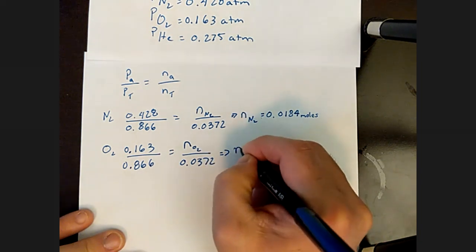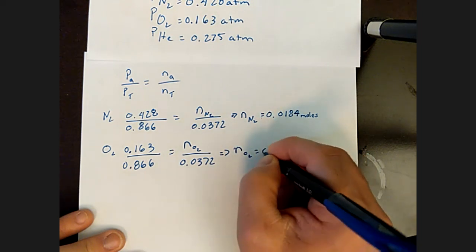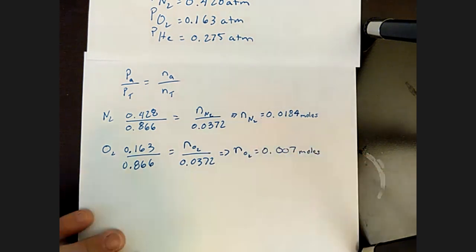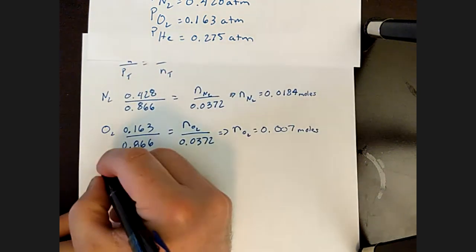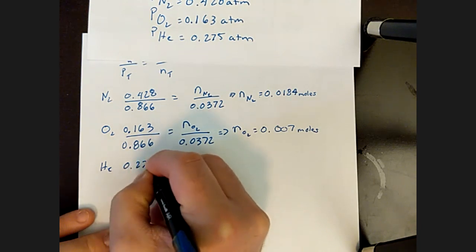And so the moles of oxygen equal 0.007. Lastly, the helium, 0.275.